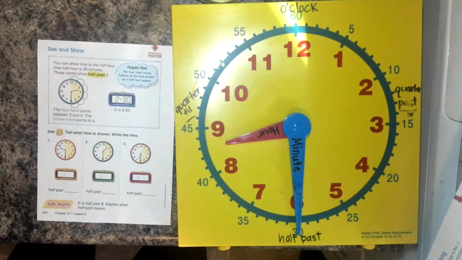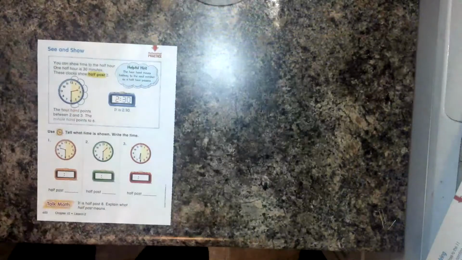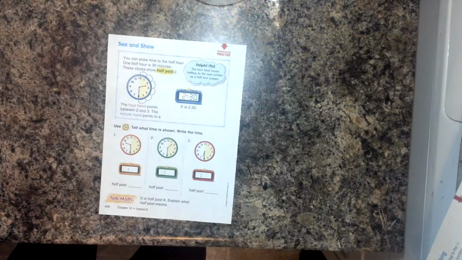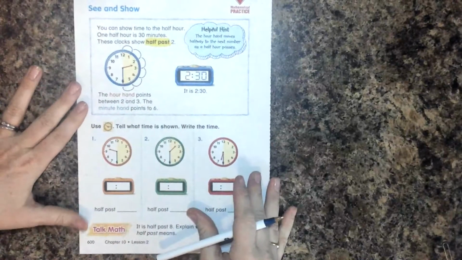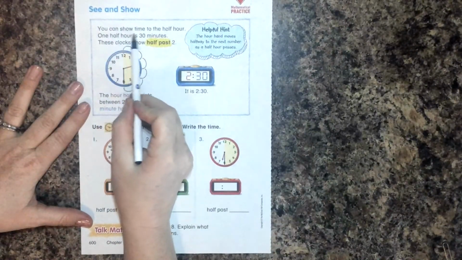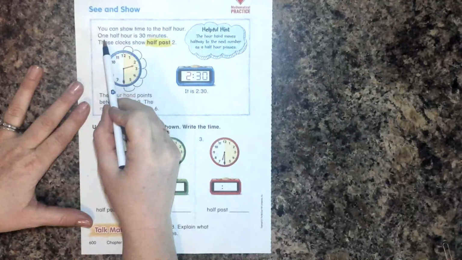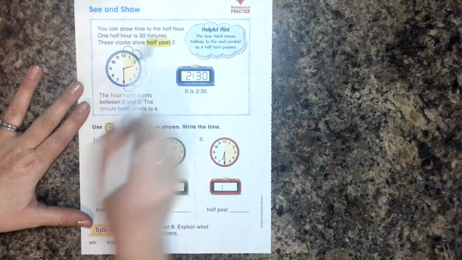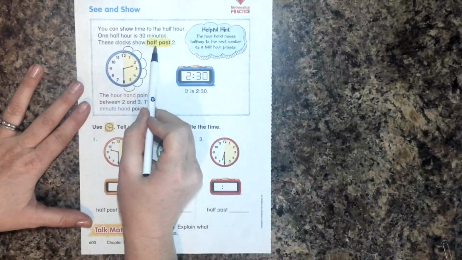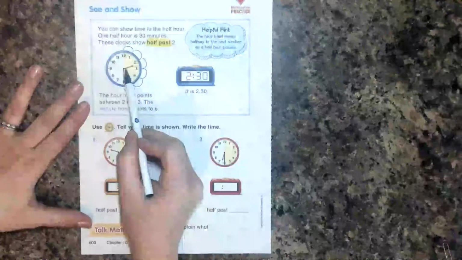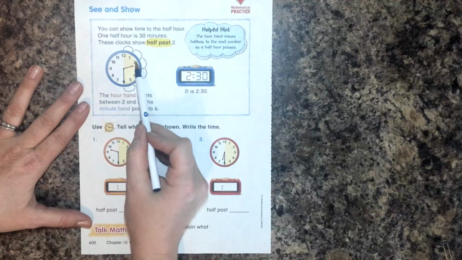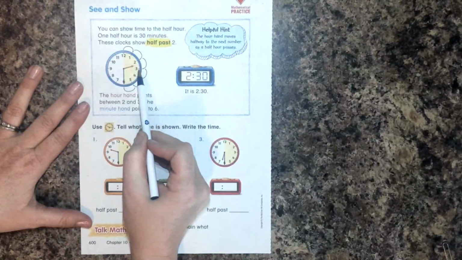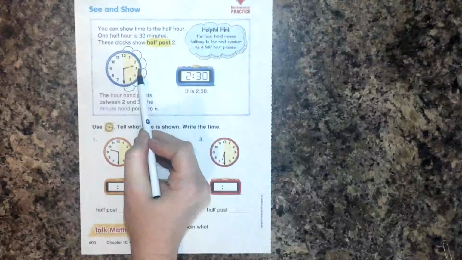Okay, so let's go through this. I'm going to pull the Judy clock out of the way. And let's focus in on our paper here. It says see and show. You can show time to the half hour. One half hour is 30 minutes. These clocks show half past 2. So remember, the hour hand is between the 2 and the 3. We always go back, because we're in the 2 o'clock hour. We have not gotten to 3 o'clock yet.